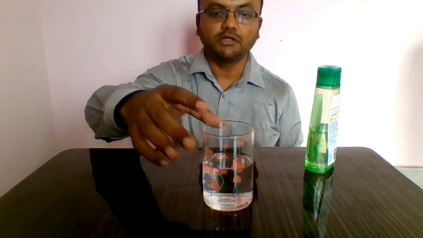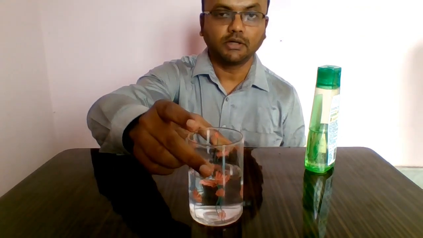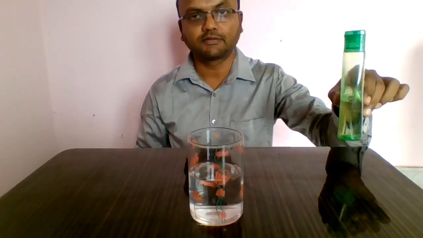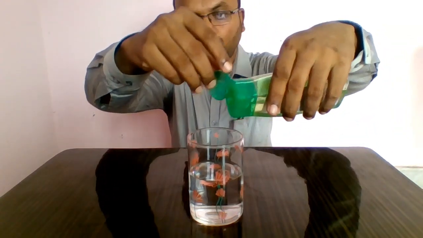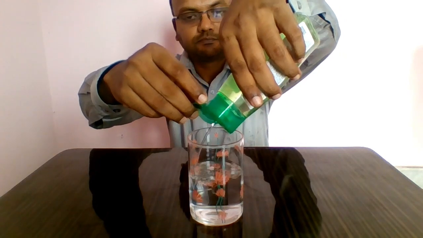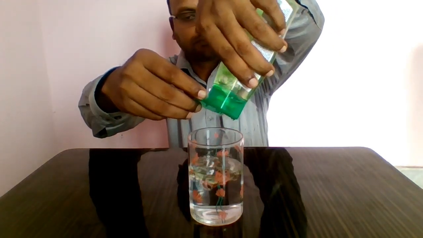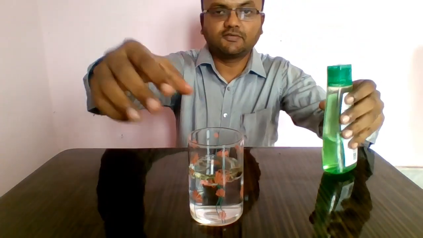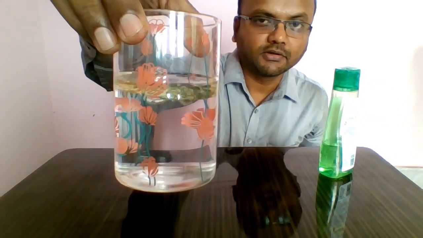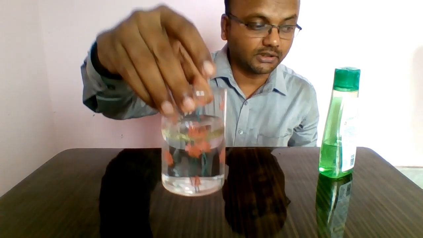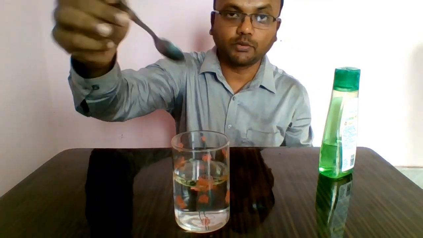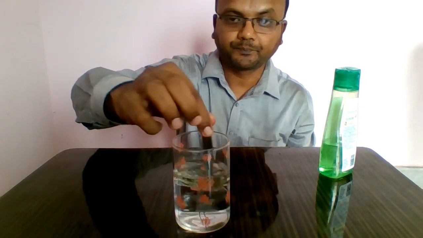In front of me, you can see that I have taken water in a glass and I have got some oil. Now I am mixing this oil with this water. As you can see very clearly, the oil is floating on the surface of the water and they are not mixing with each other. Now, let us try to mix this oil and water. Let's see whether it mixes or not.